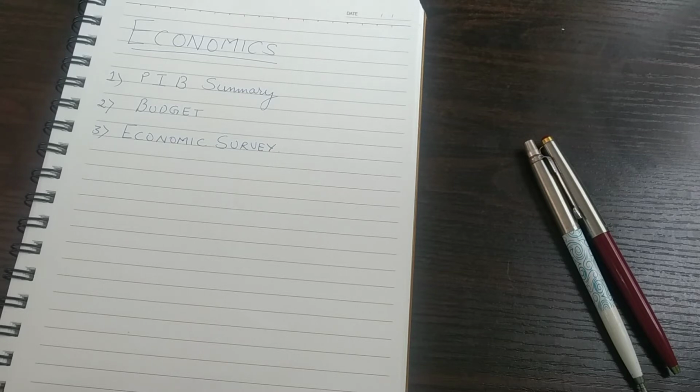So what you need to keep in mind here is that for these three: PIB summary, budget, and economic survey, you need to refer only to the one year in which you are giving your exam. For example, I am giving my exam in 2023, so I will refer to the PIB summary, budget, and economic survey of 2023 only. I will not do this right now in 2022 because it is going to change every year. So there is no need to go through these three of the previous year or the year in which you are preparing. Only refer to the ones of the very year in which you are giving your exam.